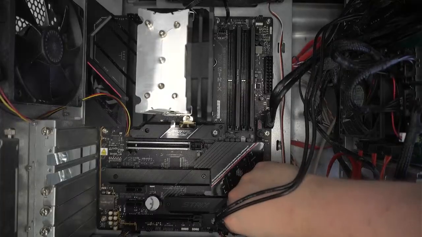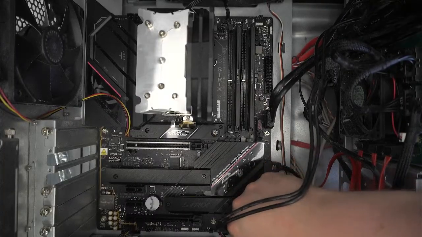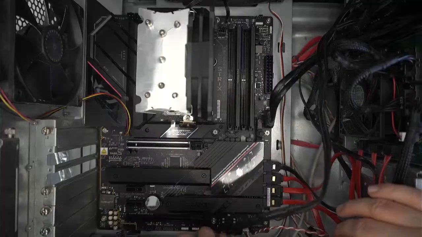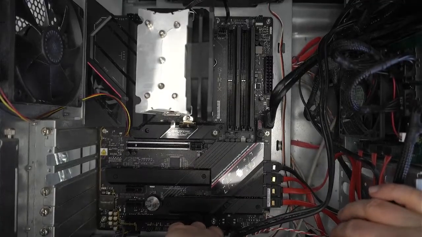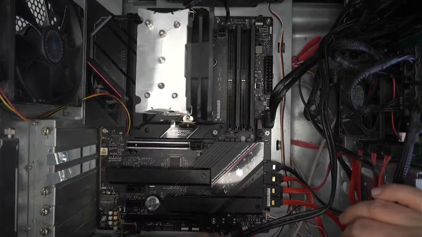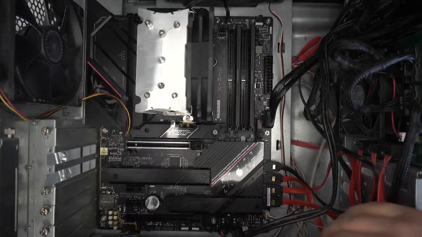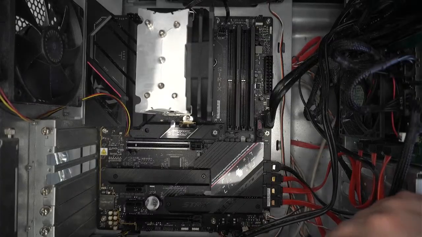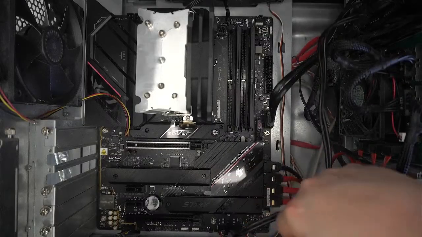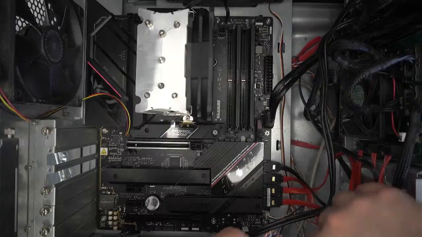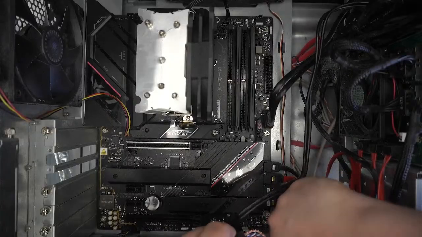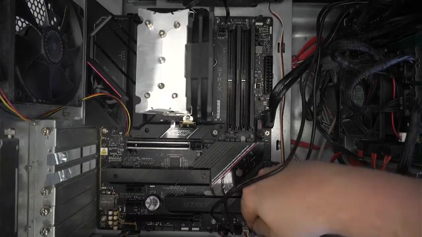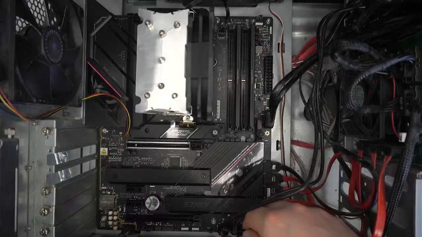So this is the HDD LED which comes over there. Yes. Power LED, which, come on, don't be an ass now. Which is plus, which is minus.